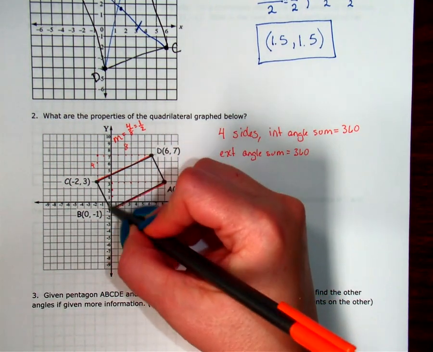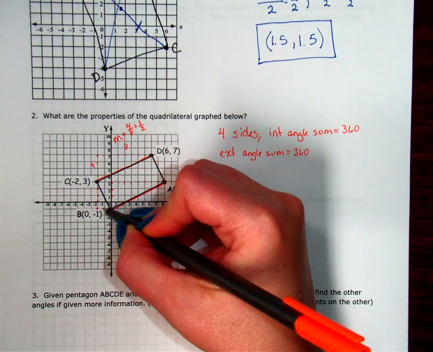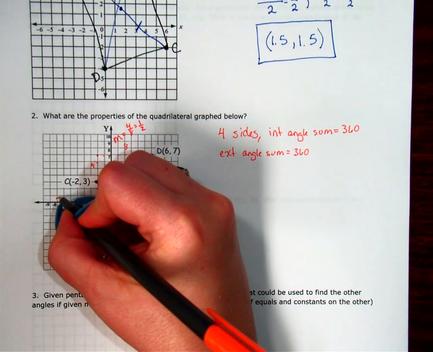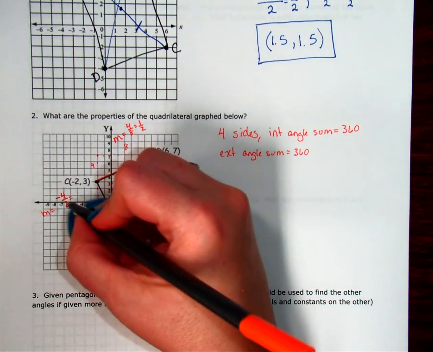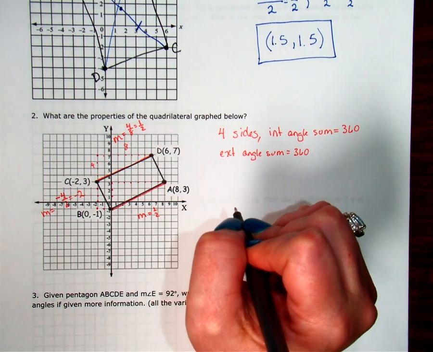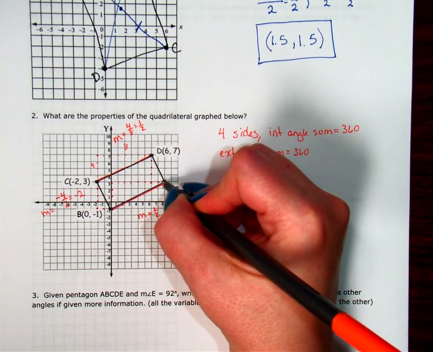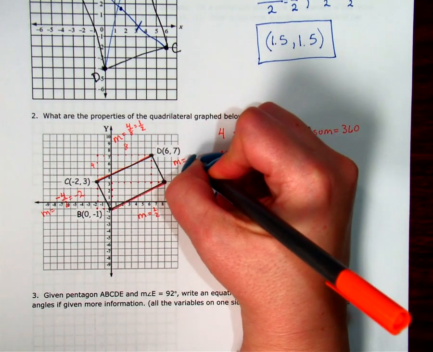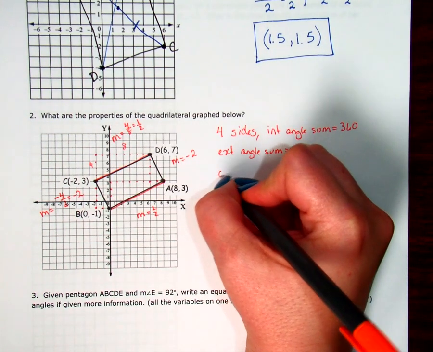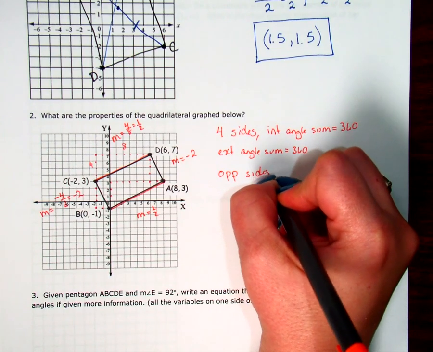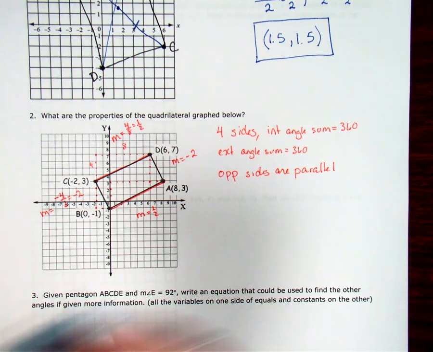So if I look at these two, for my slope, it's a negative slope. I have to go down 4 and over 2. So down 4 over 2, my slope for this one is a negative 2. So let's check what this one is. This one I have to go down 4, and also over 2. So this one also has a slope of negative 2. So my opposite sides, another property I have here, are parallel. Which means I know I have a parallelogram.